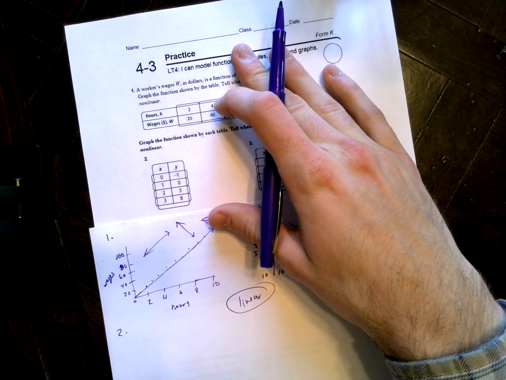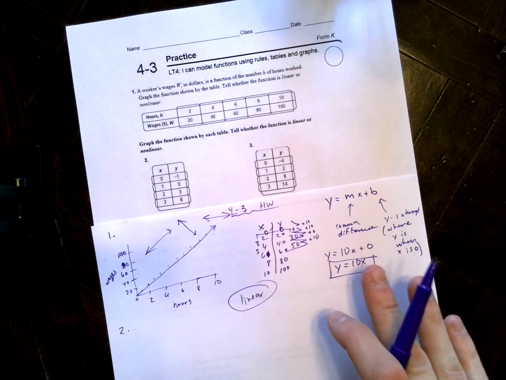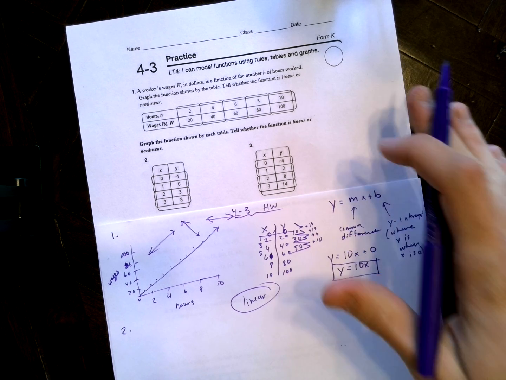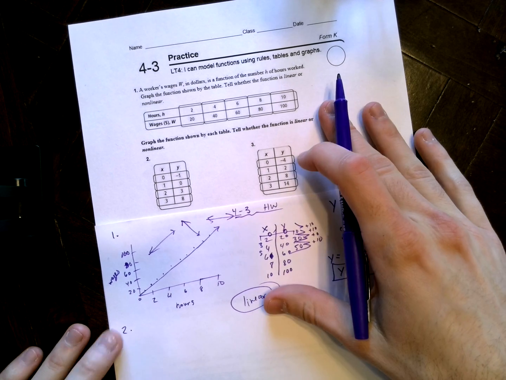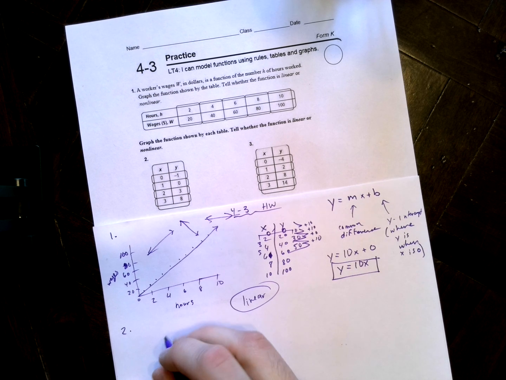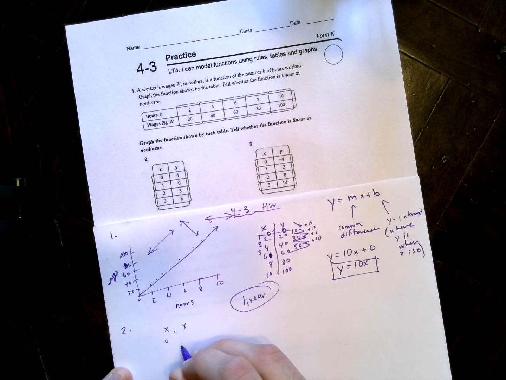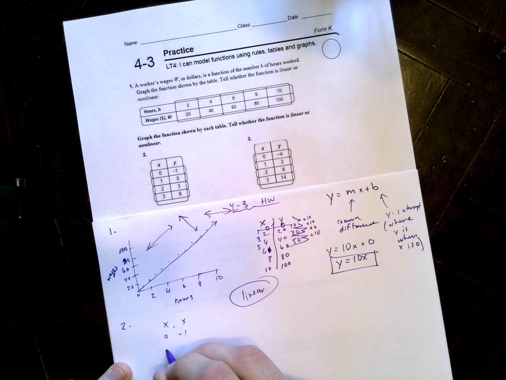All right, we're rolling on to number 2. They tell us to graph the function shown by each table. Tell whether the function is linear or nonlinear. So I'm going to look at this right here, and I'm going to start off by just taking these. I'm going to write mine in so that they're on my own. 3, 8.